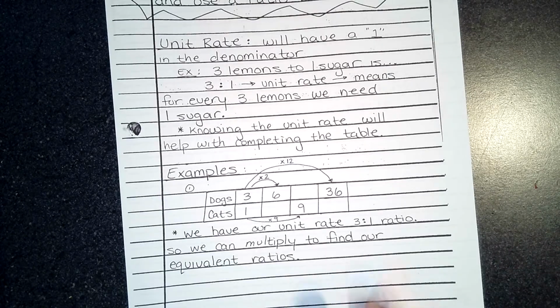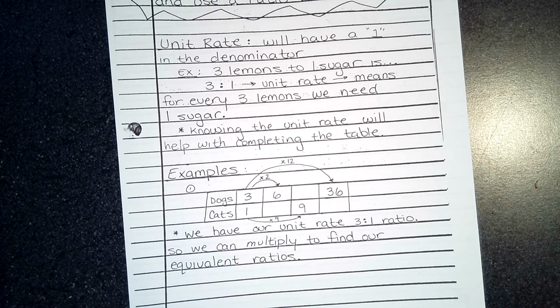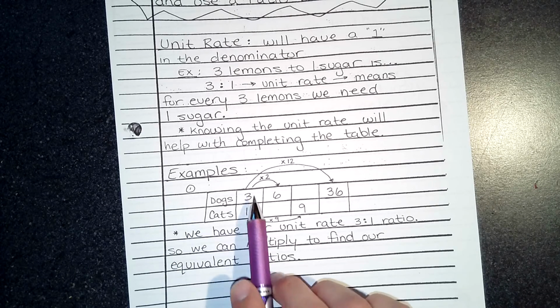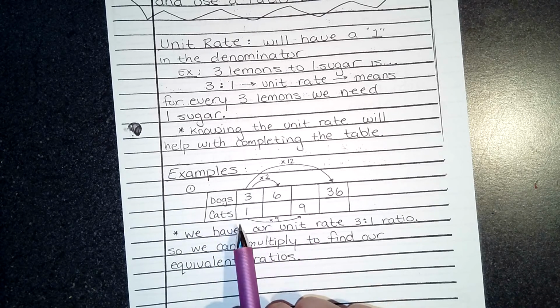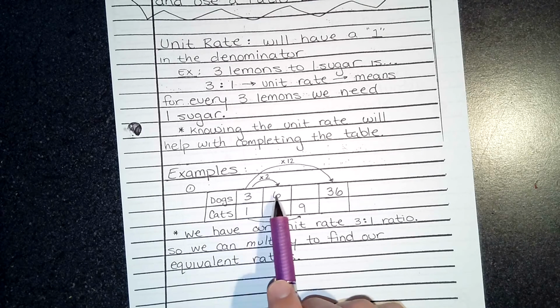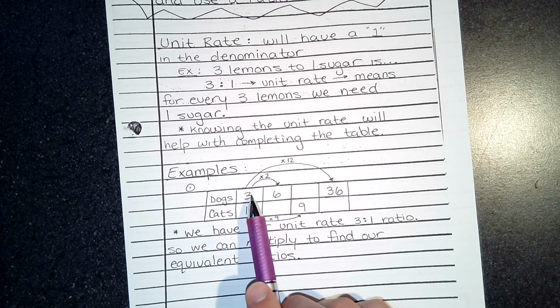So here we have a ratio table of dogs to cats. And our unit rate here is 3 to 1. Right? We want to find equivalent ratios that help us, in case we have bigger numbers of dogs, we'll see how many cats we can have. Okay, so we either get bigger by multiplying or smaller by dividing. So in this case, we're going 3 to 6. That tells us we're getting bigger. That tells us we're multiplying.